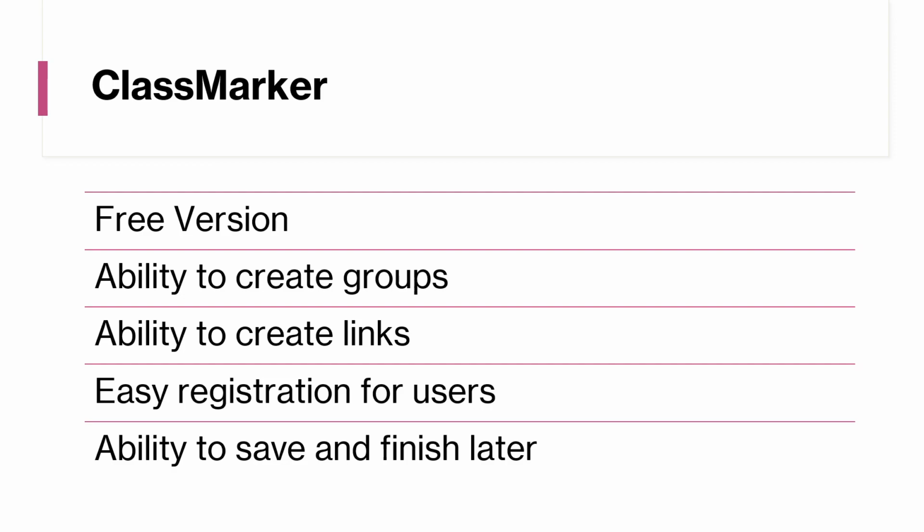So Class Marker is a free website tool. At first glance it was super easy to use. It looked professional. There was a free version, which was the biggest thing, and I have the ability to create groups and create links. It was easy registration for everybody, and you could save and finish later, which were some big points that I wanted this study guide to have, just to make it easy on everyone.